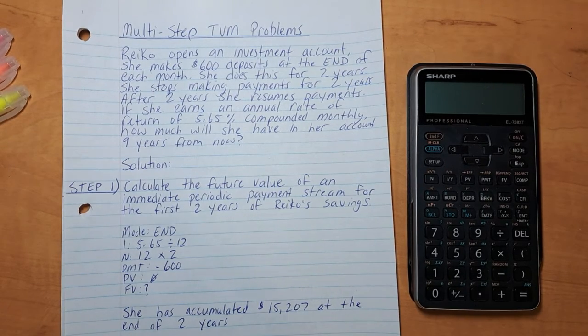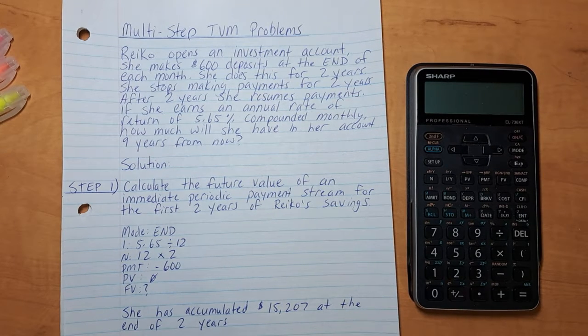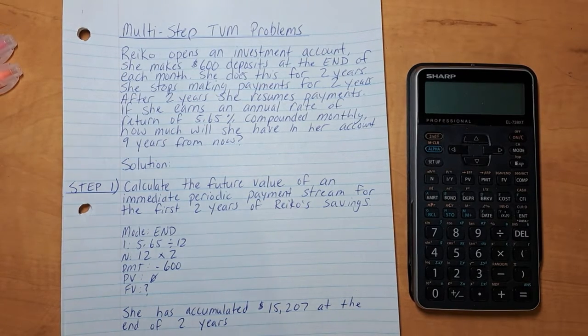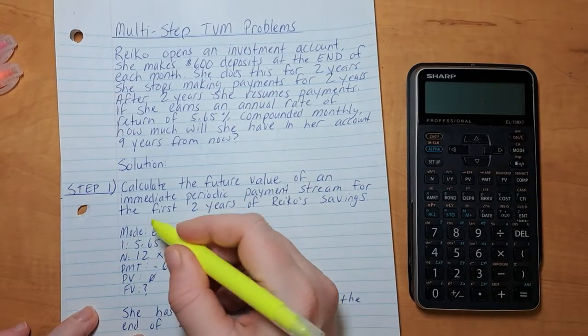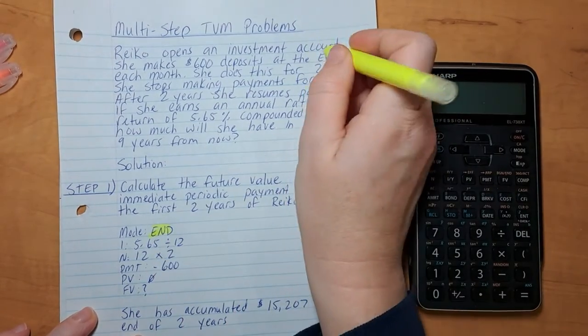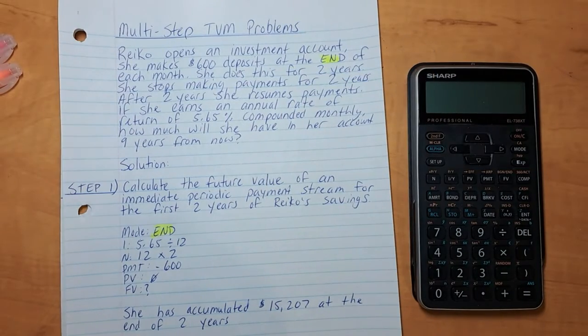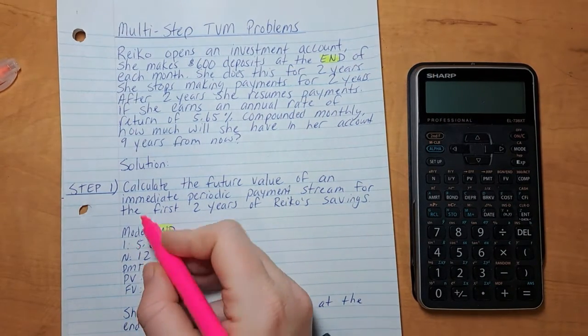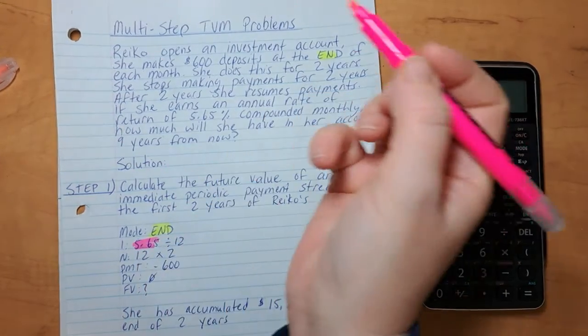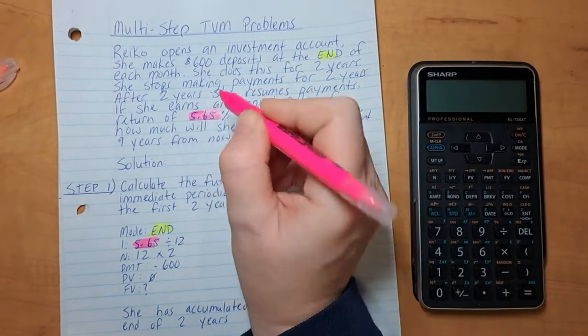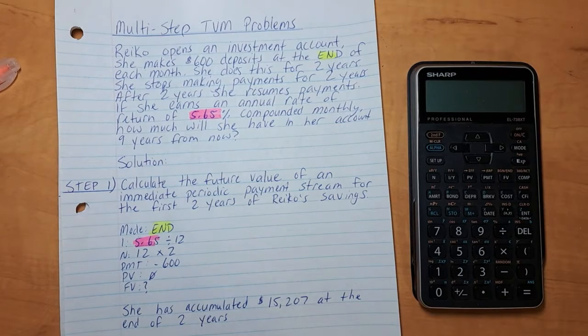So step 1 is to calculate the future value of an immediate periodic payment stream for the first 2 years of her savings. So the mode is end on the calculator because she's paying at the end of each month. The interest is 5.65%, divided by 12 because she's paying monthly.